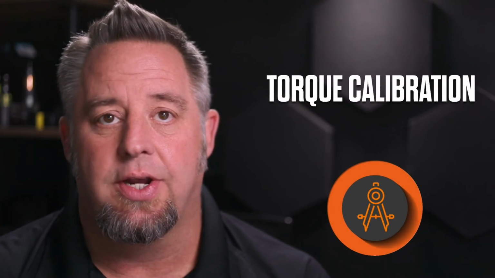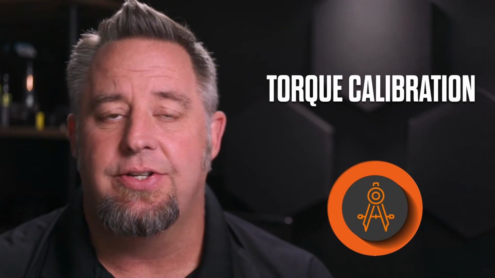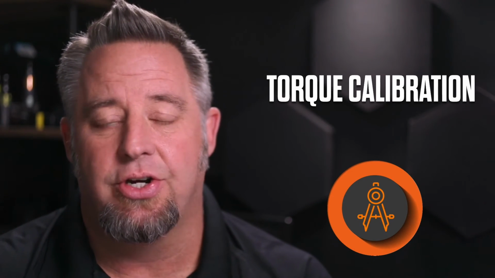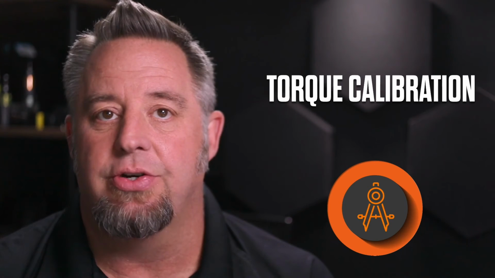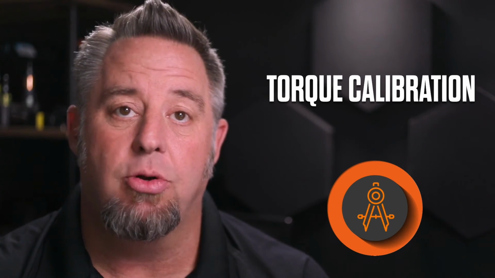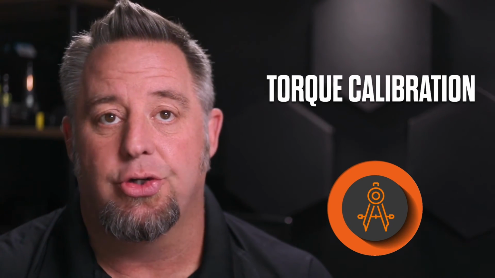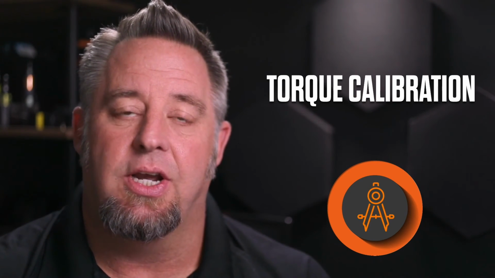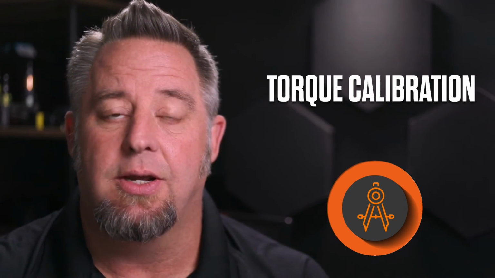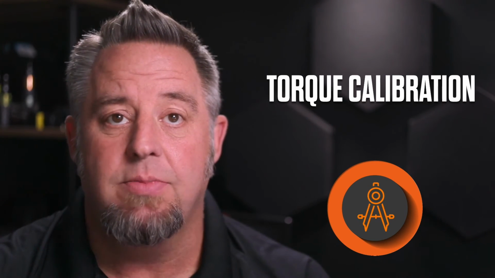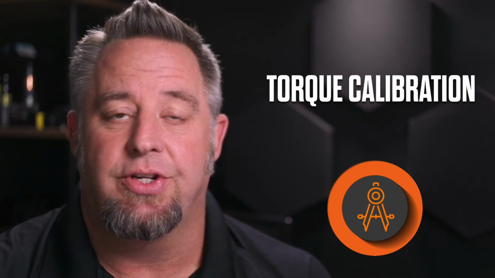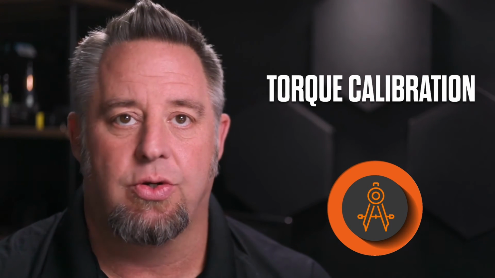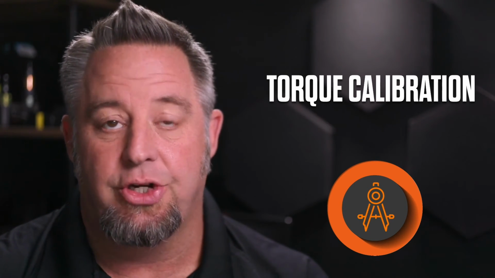And finally, we have the last facet of our discussion, and that is torque calibration. This is the process of testing our tools to a higher standard to make sure that they are repeatable and accurate with their torque delivery. Now, this can be done on a number of different cycles. It can be done either every 6 months or every 12 months, or whatever the process is for your particular organization.